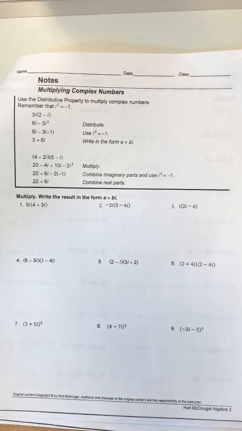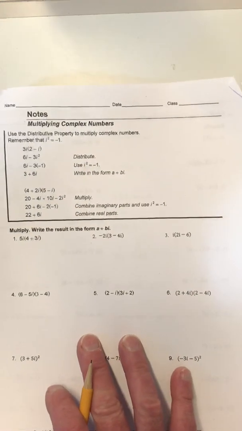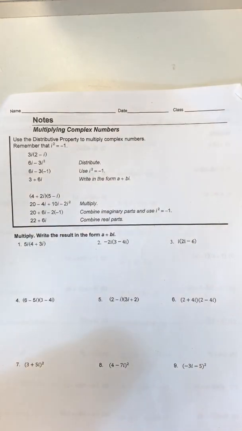It'll have adding complex numbers, subtracting complex numbers, graphing complex numbers, and multiplying complex numbers. Those will all be on that quest.